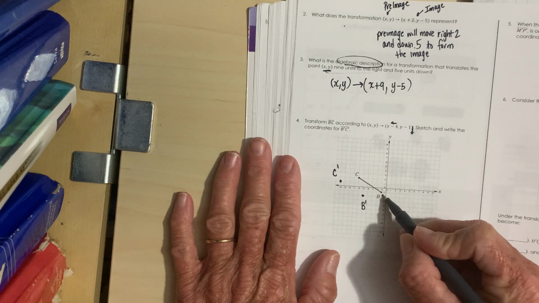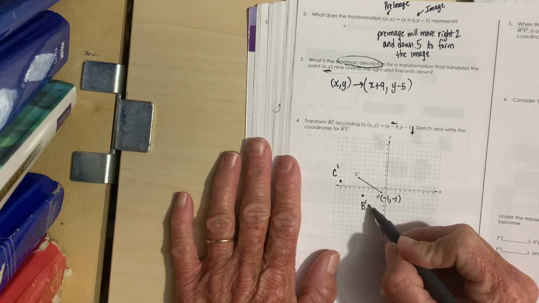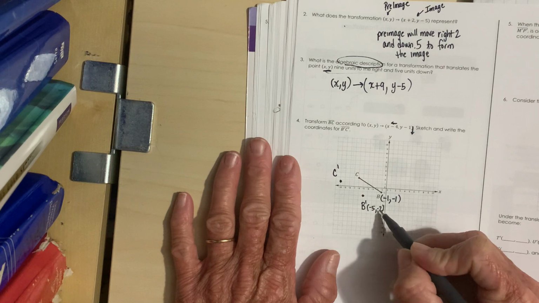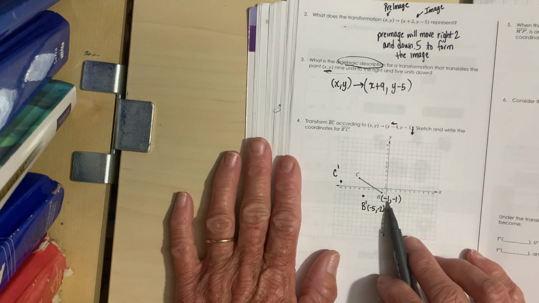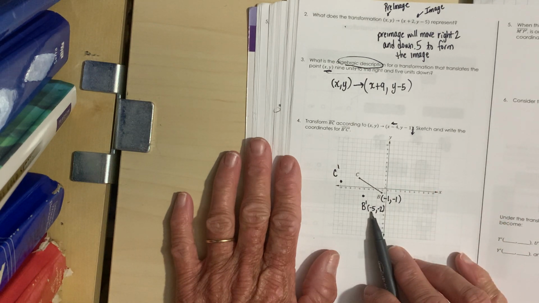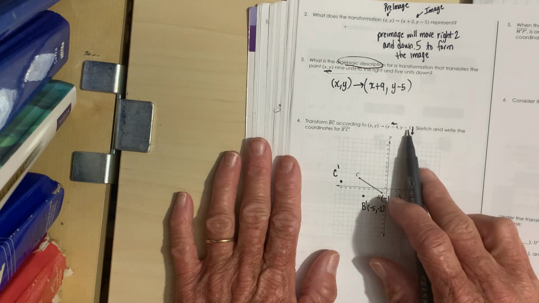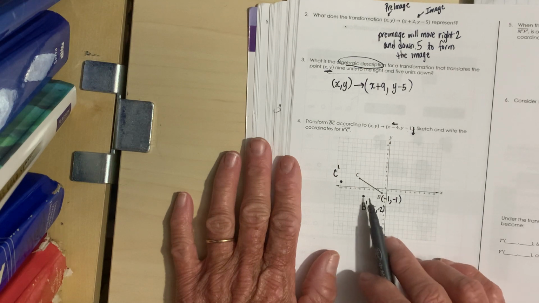Why don't we check it? B was located at -1, -1, and B prime, it appears, is located at -5, -2. So if we took the original x, which is -1, and we decreased it by 4, we would be at -5. And if we took the original -1 and decreased it by 1, we would be down at -2. That checks.